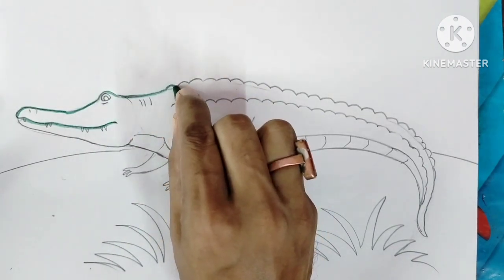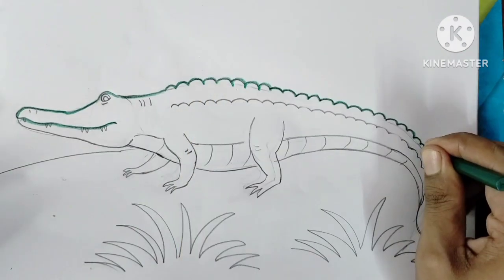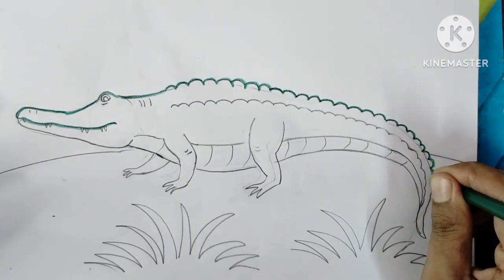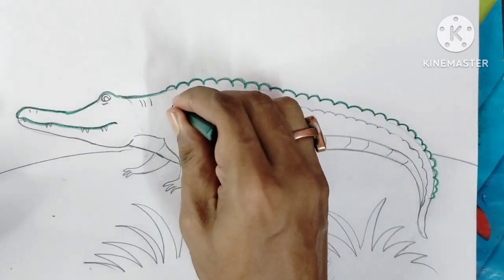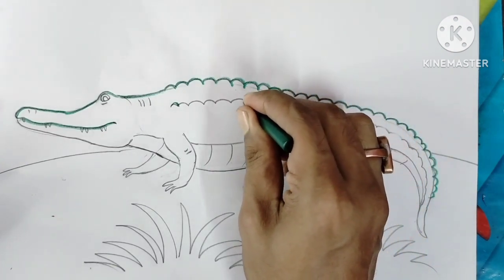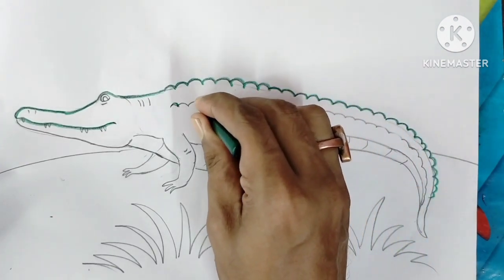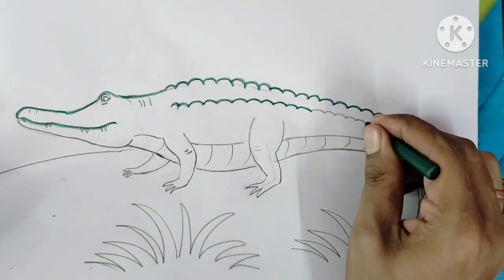Slowly. ये बाहर नहीं जाना है, कलर एकदम slowly करना होगा, like this, and this line also we will do. Wait, I will start from here like this. See, done. Okay, and here also we will do.